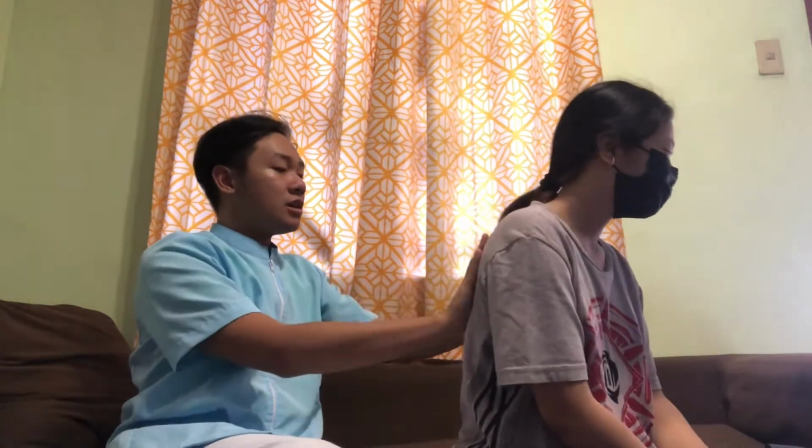The first technique we are going to do in assessing the thoracic region is inspection. What you're going to do is look for any asymmetry in the posterior thorax of the patient. So, if you may, please. Look for symmetry. Look if one side is lower than the other side. That means there's a problem.